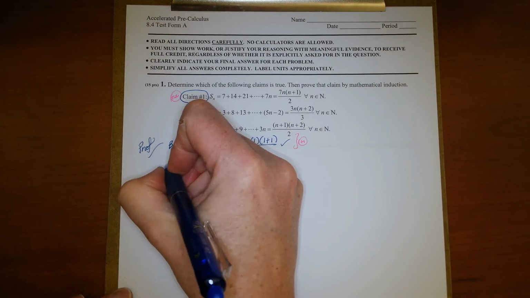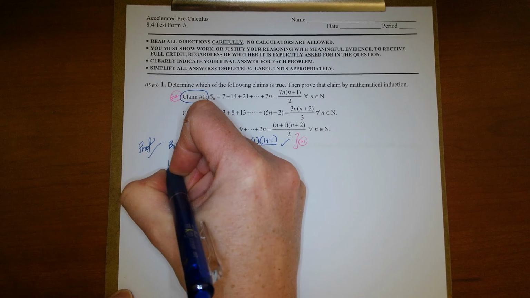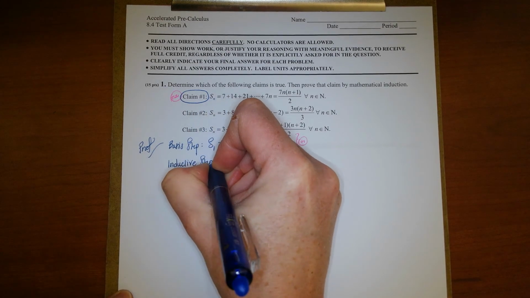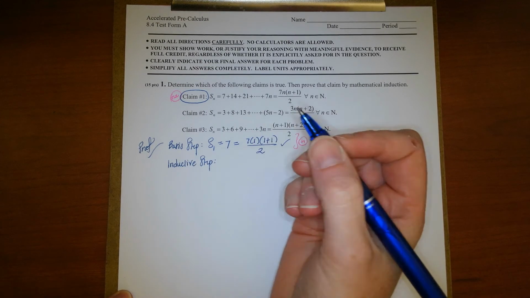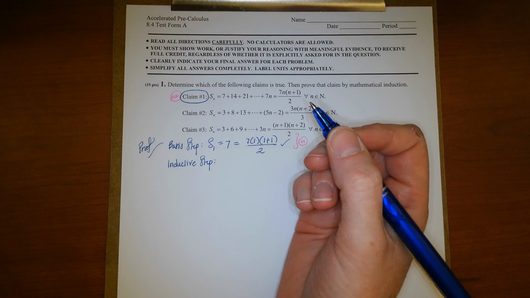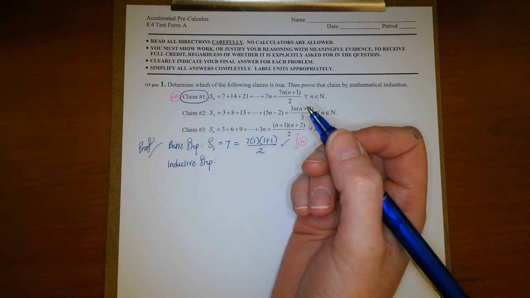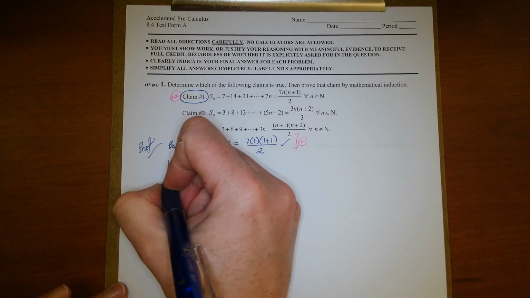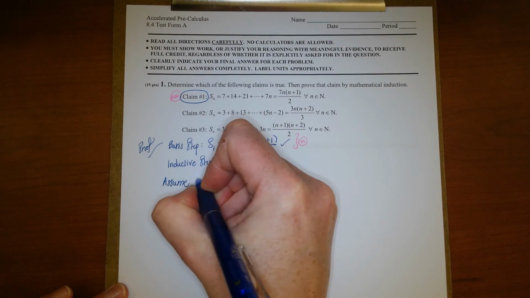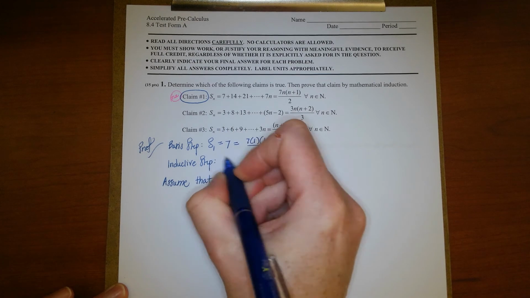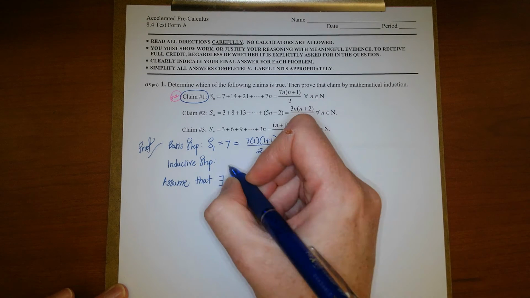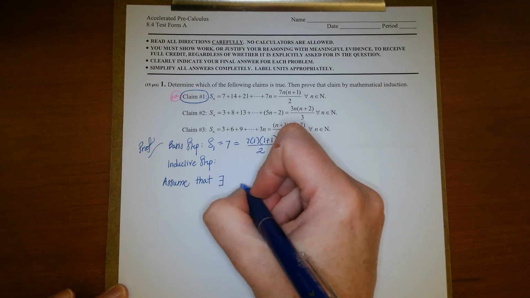Okay, now for the inductive step. The inductive step has 2 pieces. There's the assumption piece, and then there's the moving from your assumption to showing the claim is also true for n equals k plus 1. So for the assumption, we would say, we assume that there exists, or you could use the math symbol for it. You'd have to use the correct symbol though.